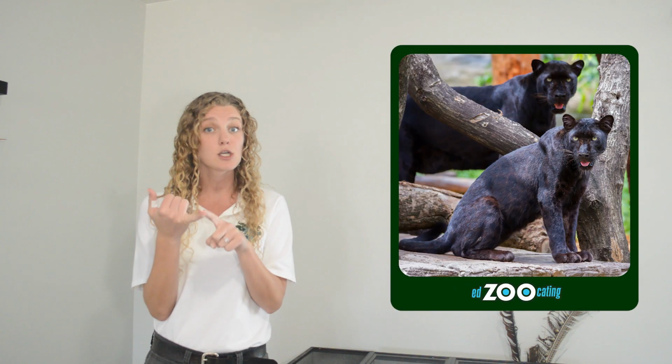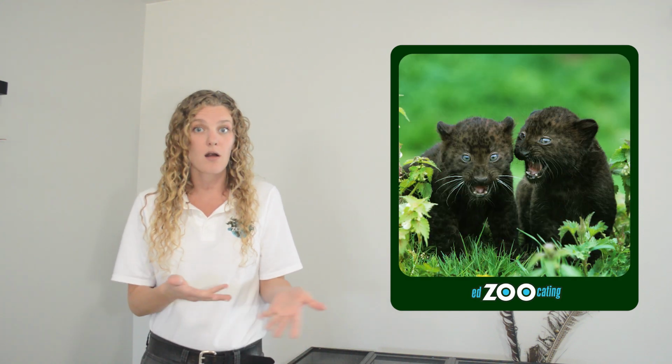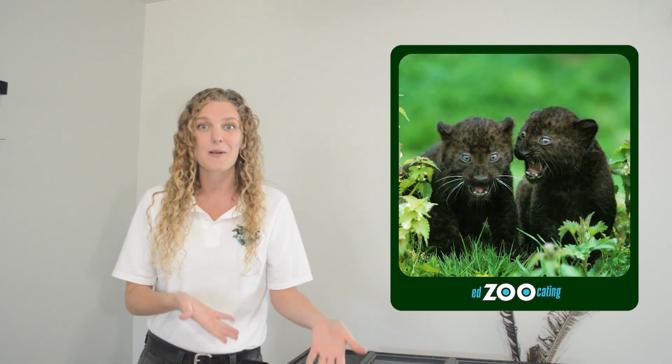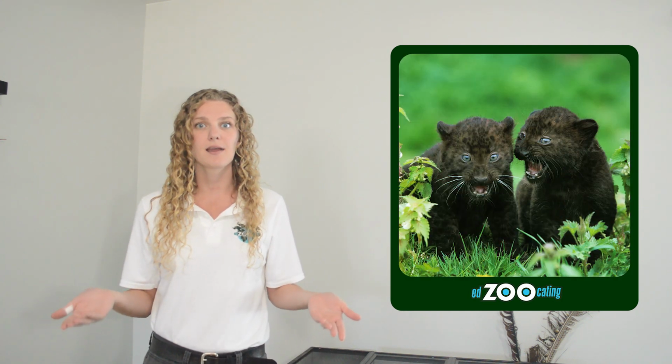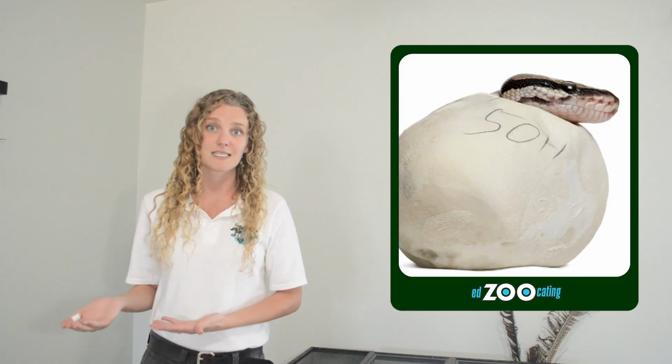If we breed two black panthers together, the chances that their offspring are also going to be melanistic or black is much more likely. If we breed two piebald, two leucistic snakes together, there's a good chance that at least some of their offspring will also be piebald or leucistic.